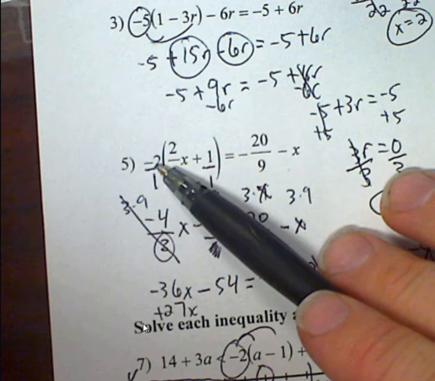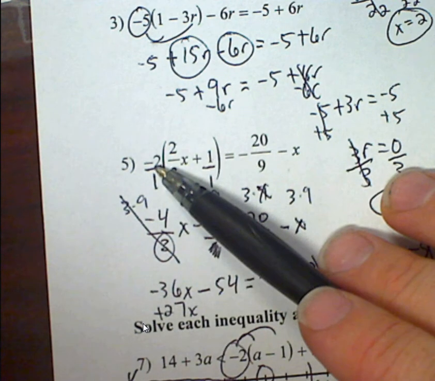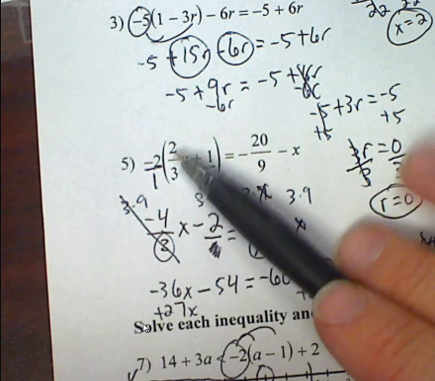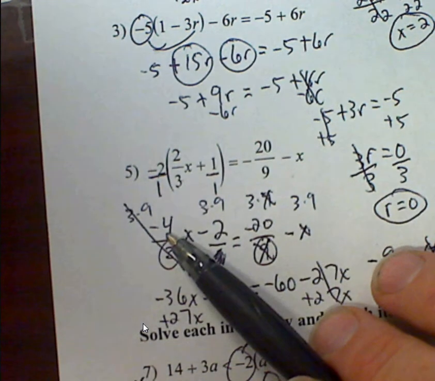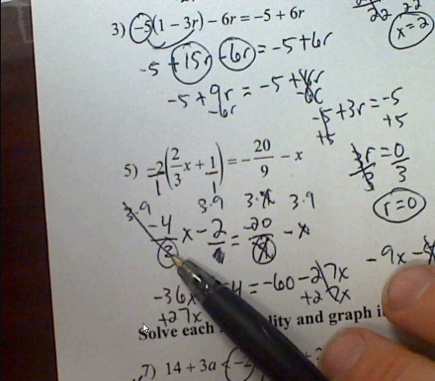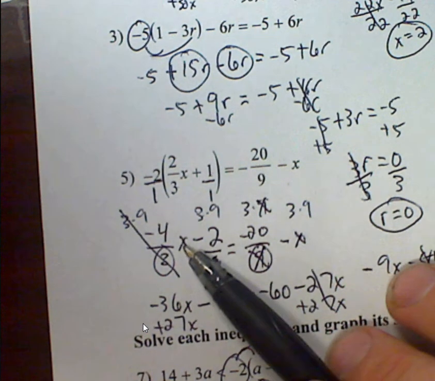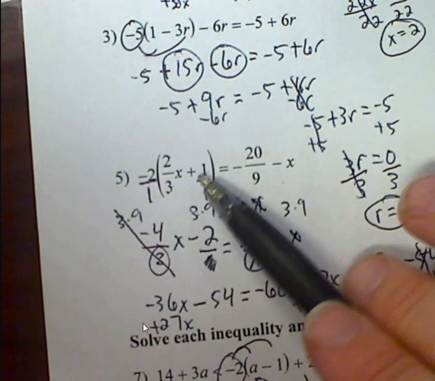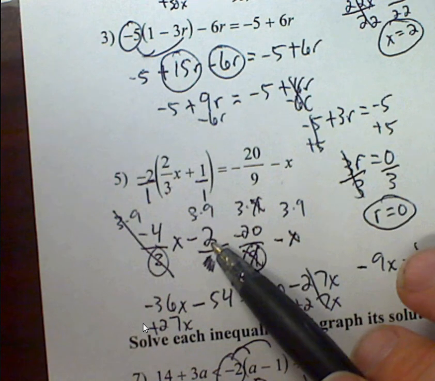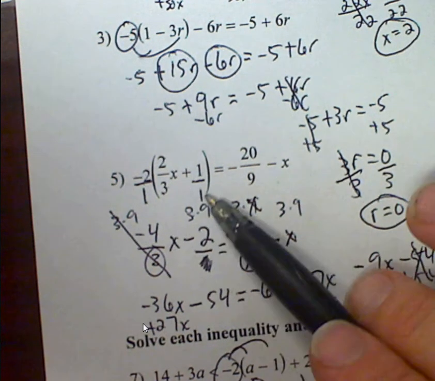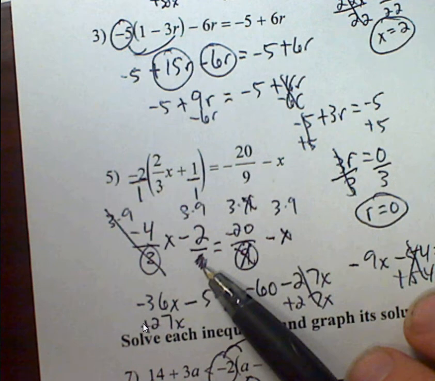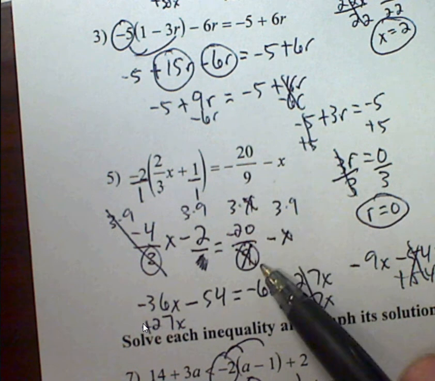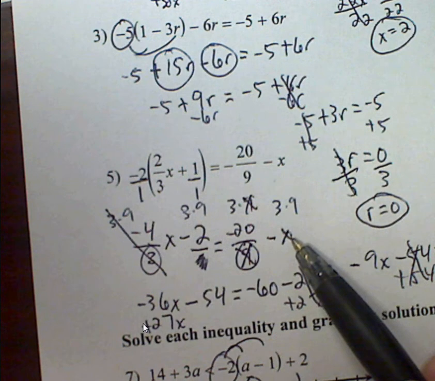I created a fraction, so the negative 2 becomes negative 2 over 1. I distribute. Negative 2 times 2 is negative 4. 1 times 3 is 3. And I put my x. Negative 2 times plus 1 is negative 2. And then 1 times 1 is 1, and I crossed out the 1 because it doesn't matter. I brought down the negative 20 over 9, and I brought down the minus x.